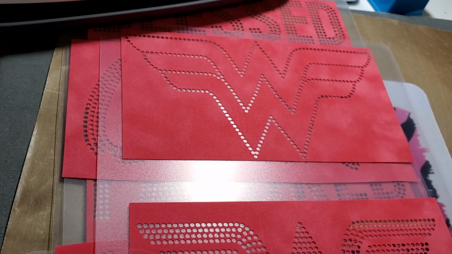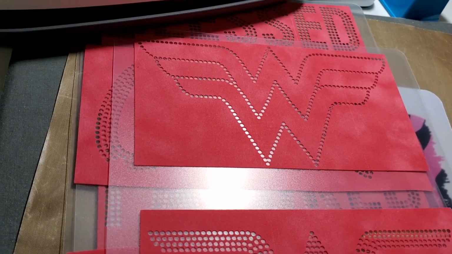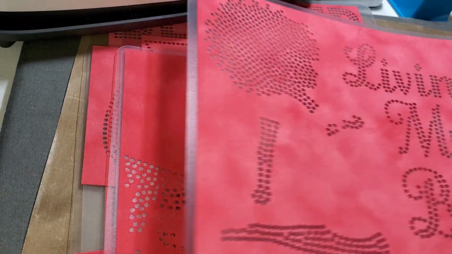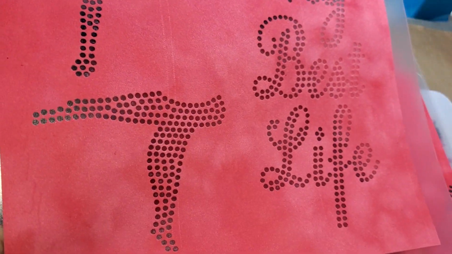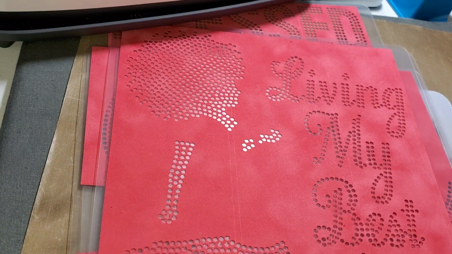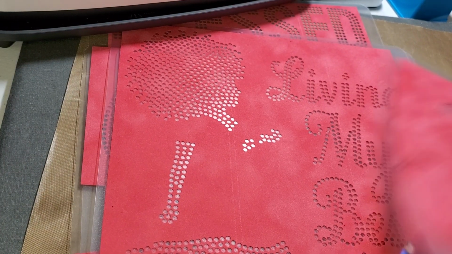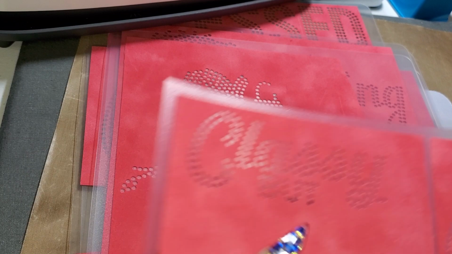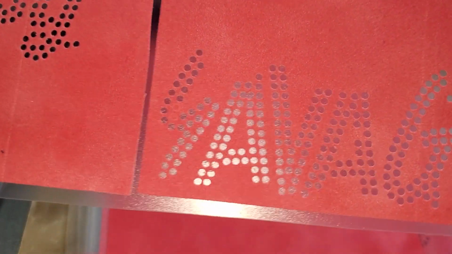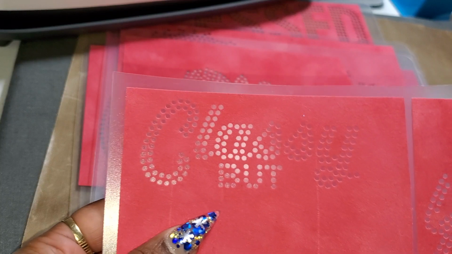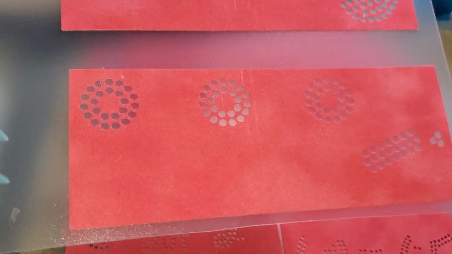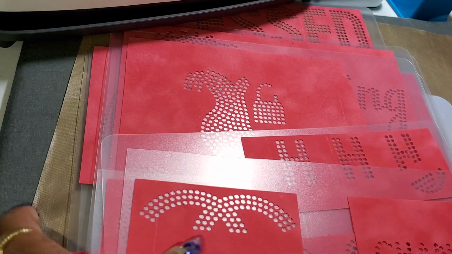Here. I think that's too much light. Or maybe not. Okay. Here's the lips. And so once you get the hang of things, you can create some nice templates for bling shirts. Here's some for masks. And these here. Well, anyway, you get the gist of it.